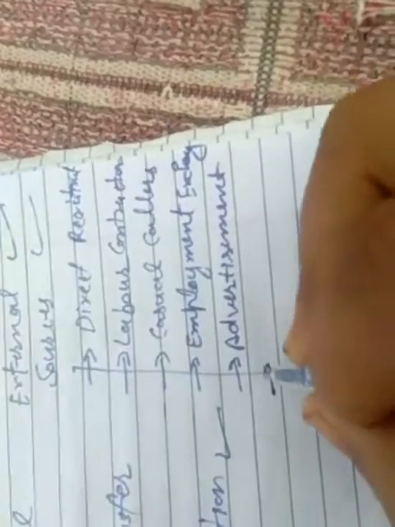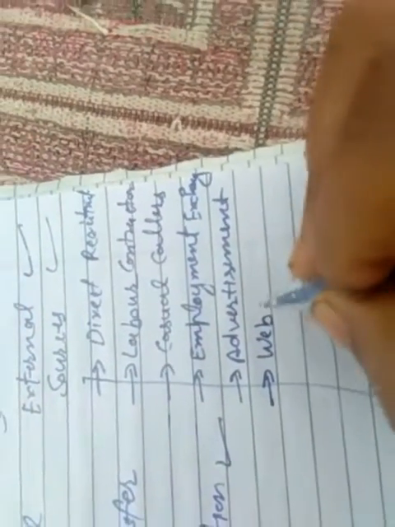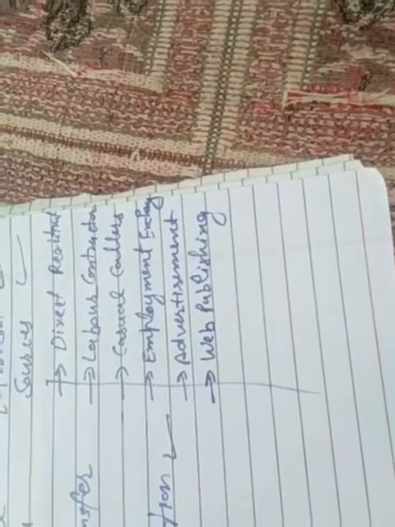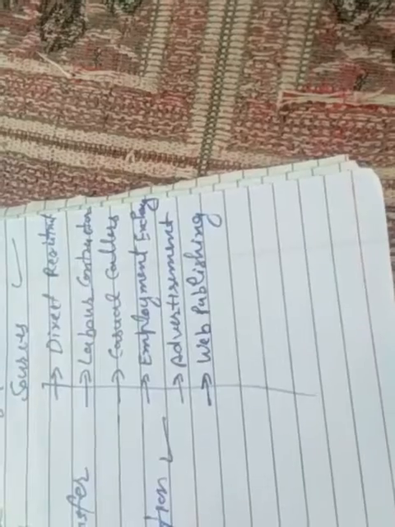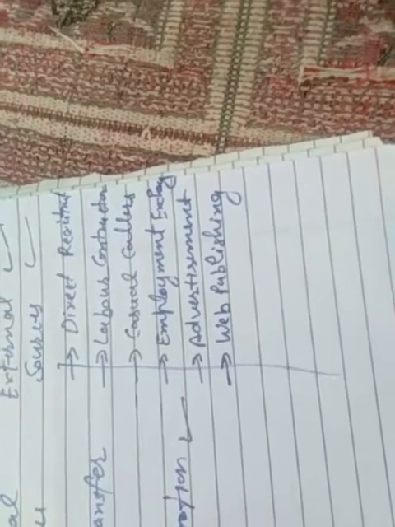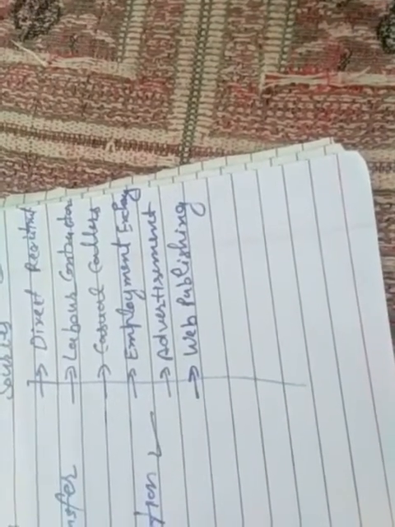Next is web publishing. The internet is becoming a common source of recruitment these days. There are certain websites specifically designed and dedicated to providing information about both job seekers and job openings, for example www.naukri.com. In fact, these websites are very commonly visited both by prospective employees and by organizations searching for suitable people.